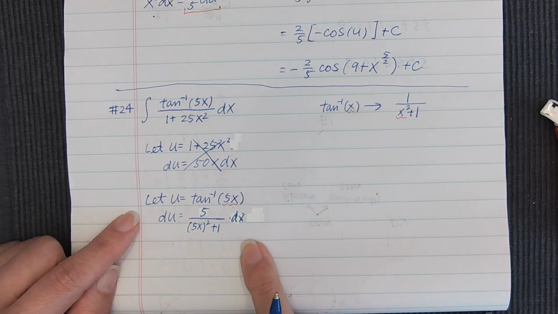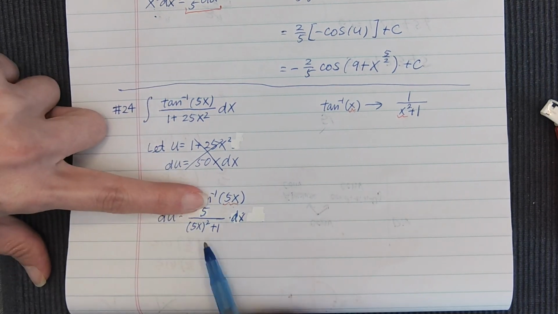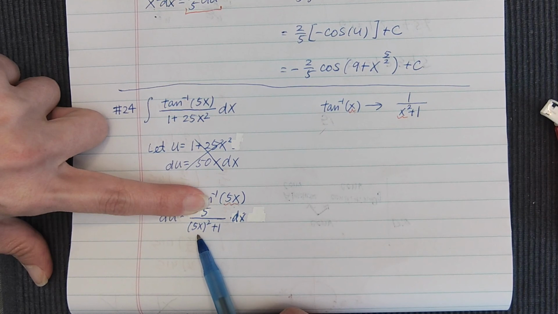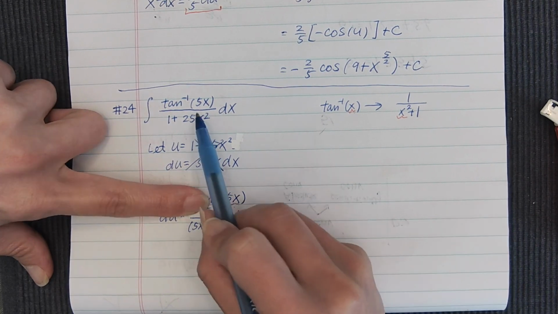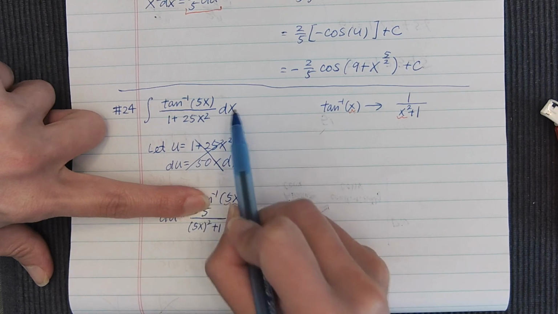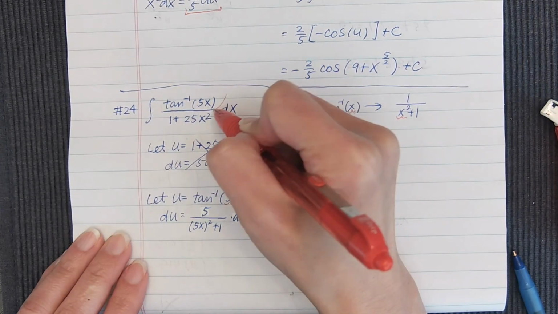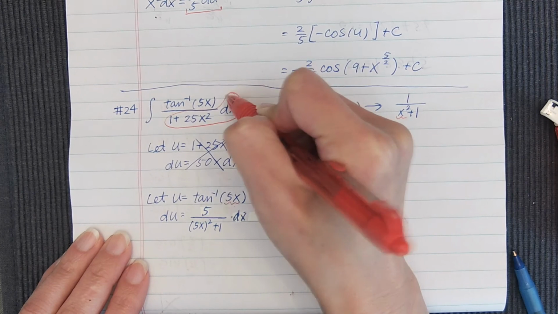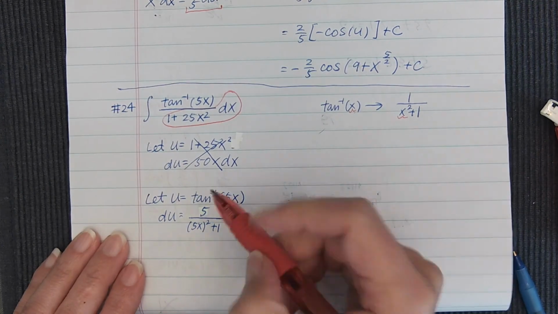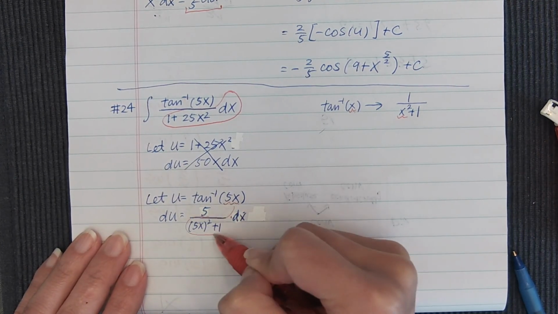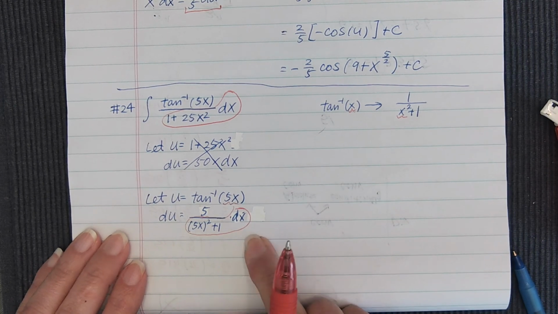Okay, so now, did you see the denominator 5x squared, which is 25x squared plus 1 dx? Did you see my question? It's right here. That's exactly what is happening here, right?